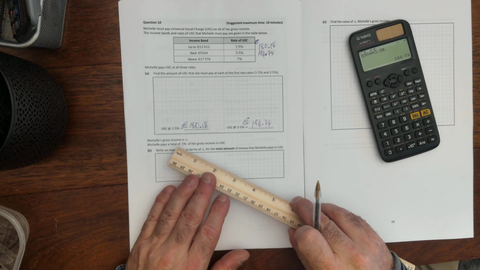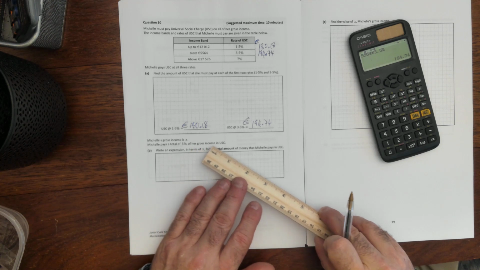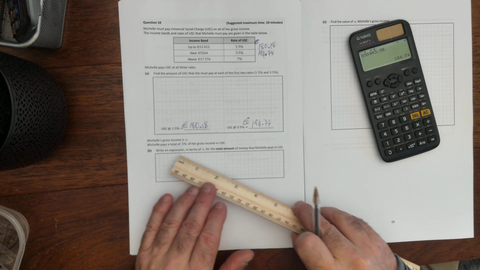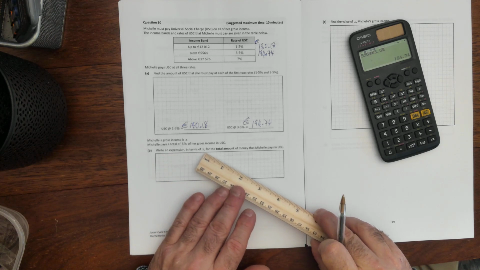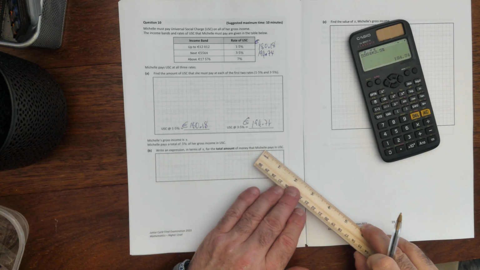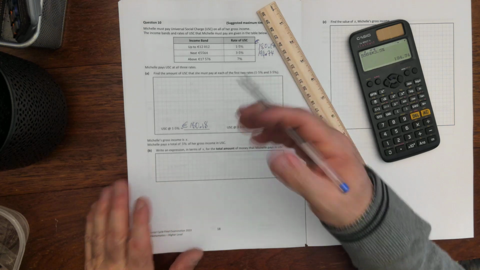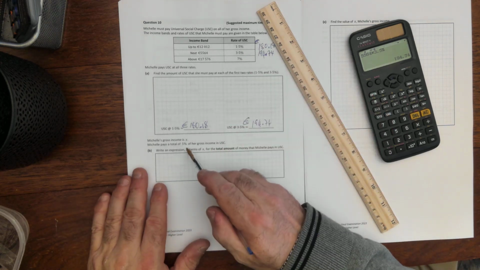Michelle pays a total of 5% of her gross income in USC. Write an expression in terms of X for the total amount of money that Michelle pays in USC. So all of this stuff is out the window, and they give us the total is 5%.